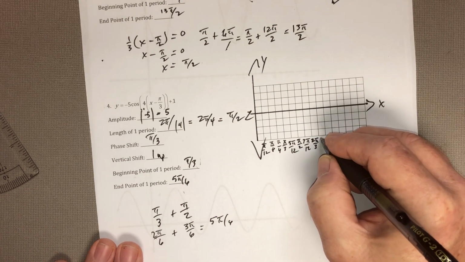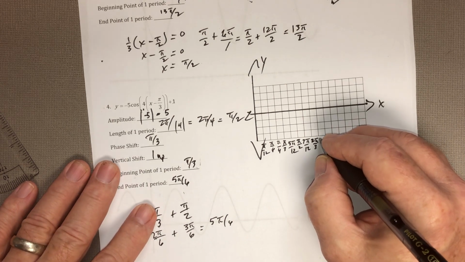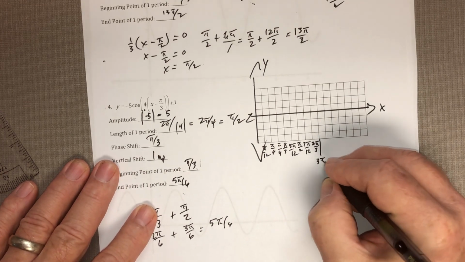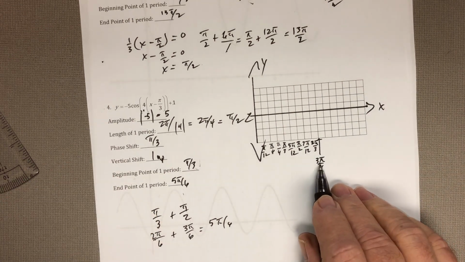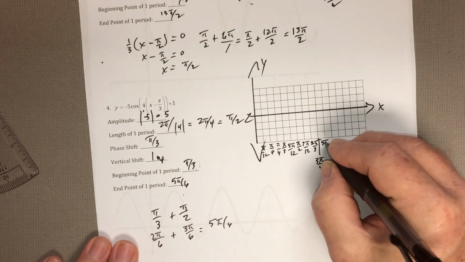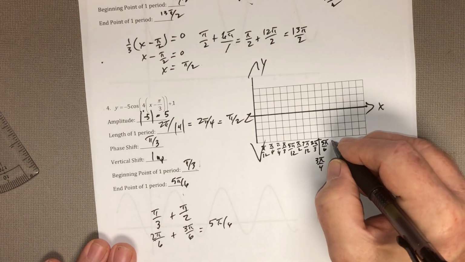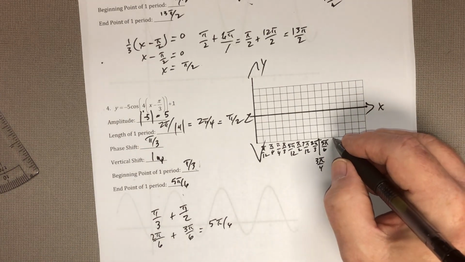9 pi over 12 is 3 pi over 4. I'm going to bring that down here. 3 pi over 4 is right there. 10 pi over 12 is the same thing as 5 pi over 6. 11 pi over 12, it doesn't reduce, does it?